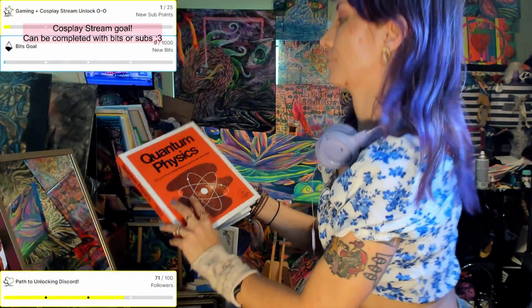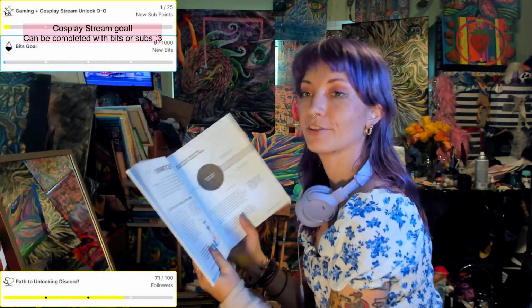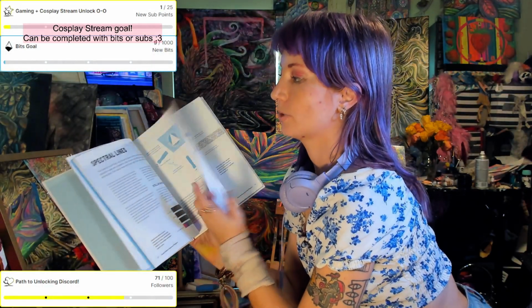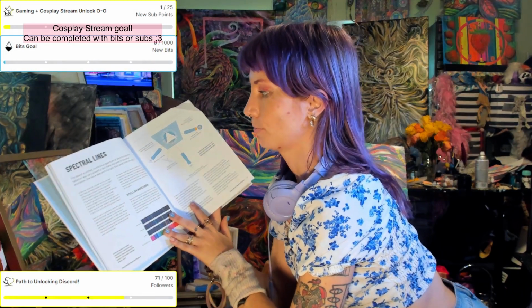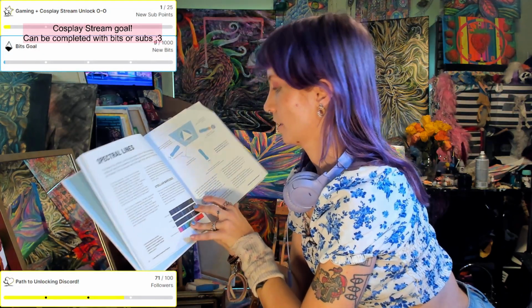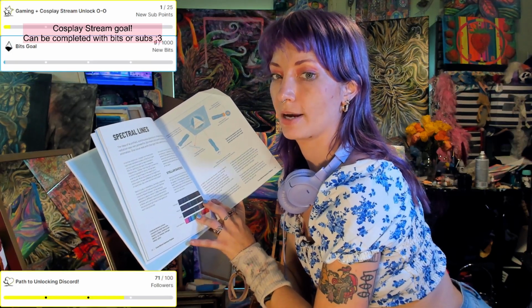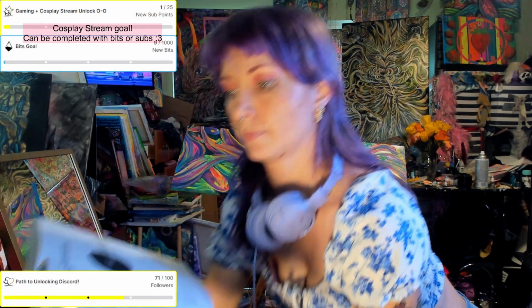Alright, so, quantum physics. We're on the electromagnetic effects. We went over spectral lines and spectral barcodes and wavelengths of light yesterday. And so this is related to that. They're trying to figure out how light can produce an electric charge, which is the question that this page poses.